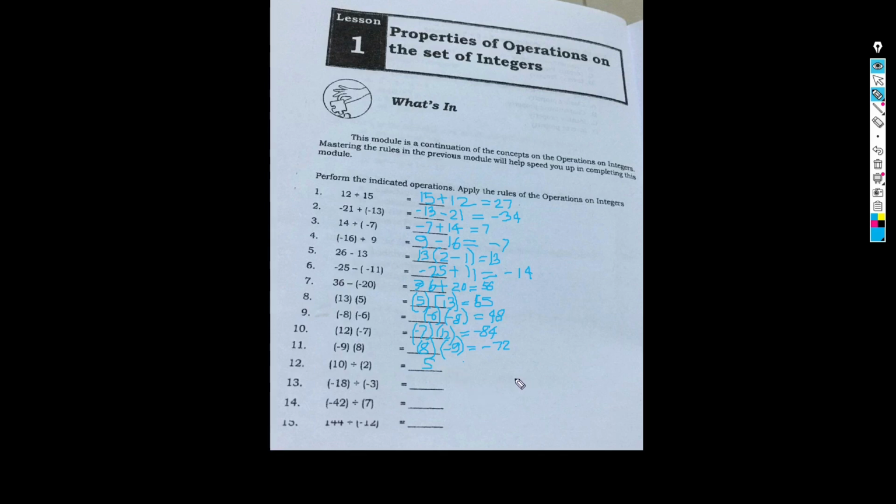Because the order of operations, the properties of operations for the set of integers is just applicable for addition and multiplication only. So negative 18 divided by negative 3 is just positive 6. Okay, we can use the properties of operations for this. Negative 42 divided by 7 is just negative 6.